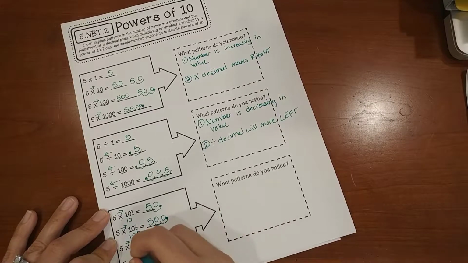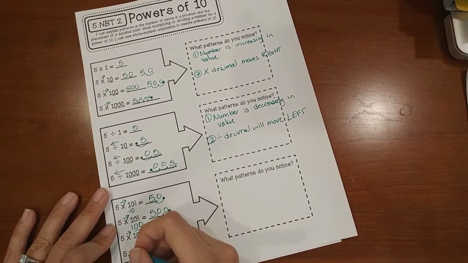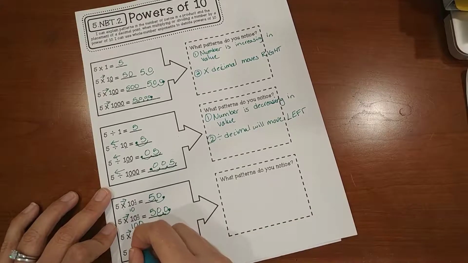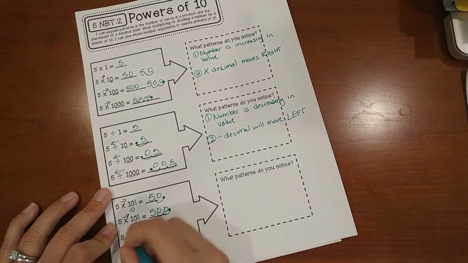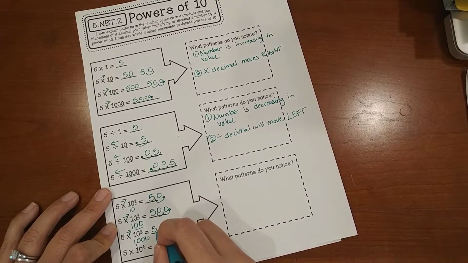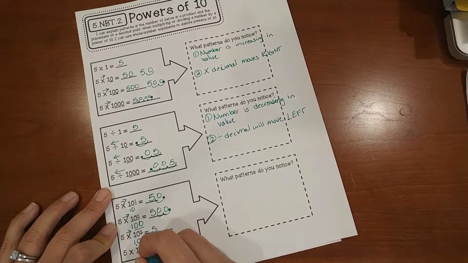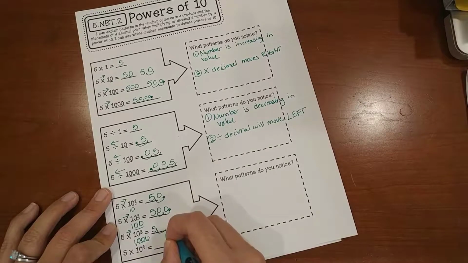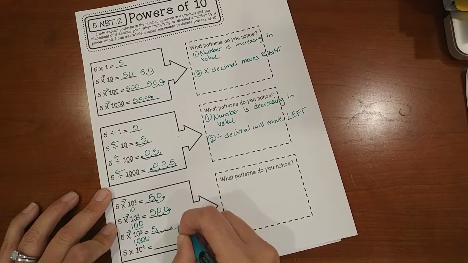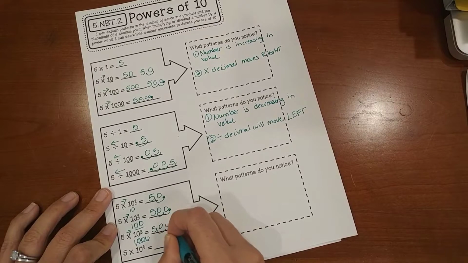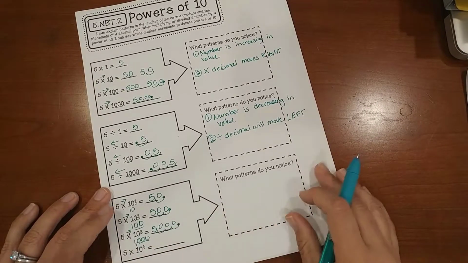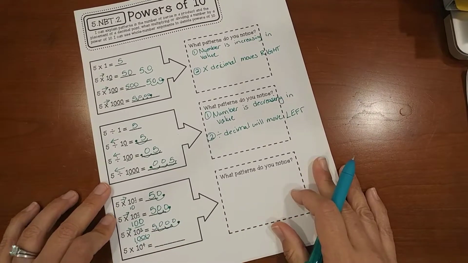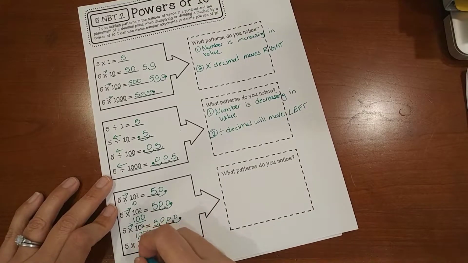10 to the third power is 10 times 10 times 10, which is 1 with 3 zeros. So here's my 5. Starting decimal point, 3 times. 1, 2, 3. Ending decimal point, fill in my zeros. So 5 times 10 to the third power is 5,000. And same thing here. 10 to the fourth power is a 1 with 4 zeros.